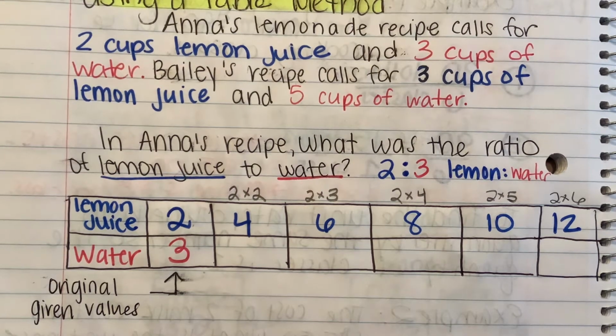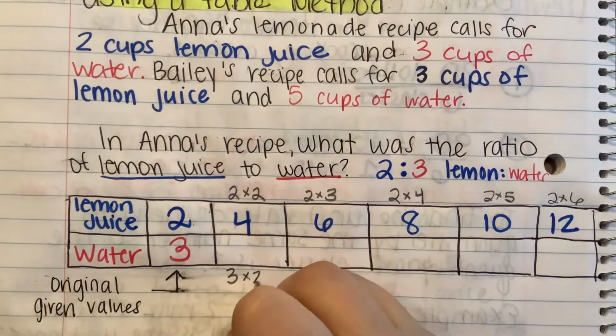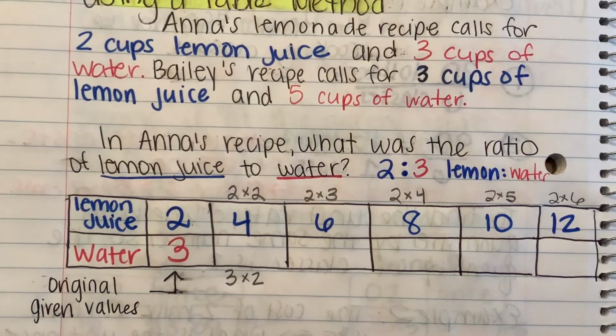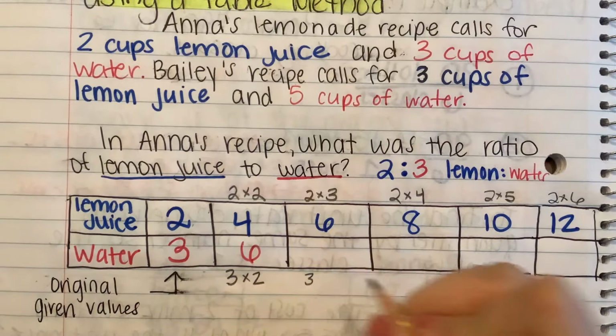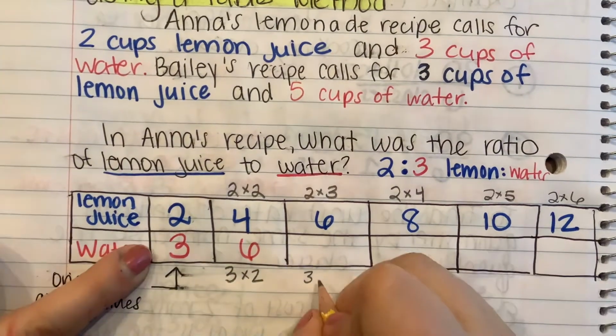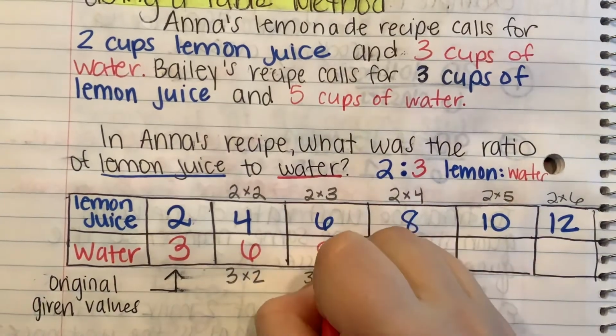So we're starting with our original value of 3, and I'm in my second box, so I'm going to use 2. 3 times 2 is 6. Repeat the process again. My original number was 3, and I'm now in my third box. 3 times 3 gives me 9.